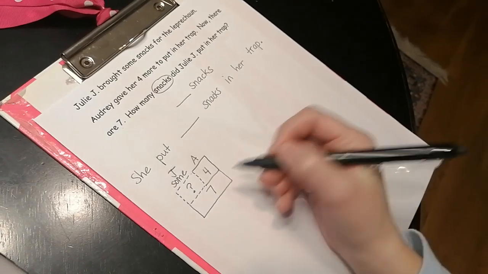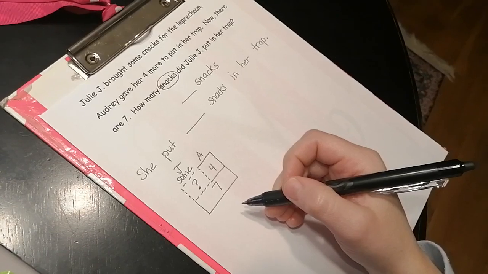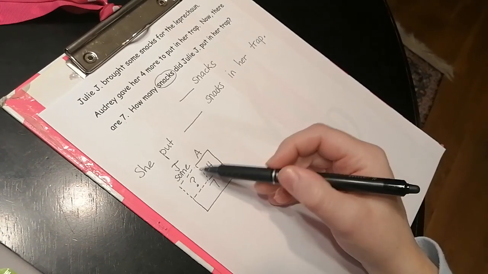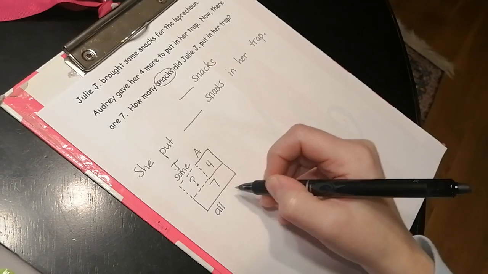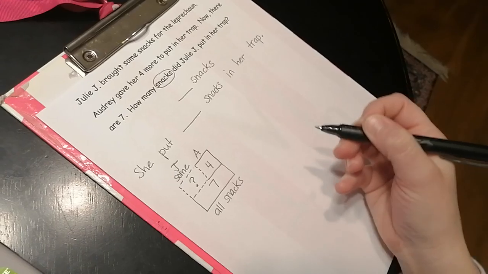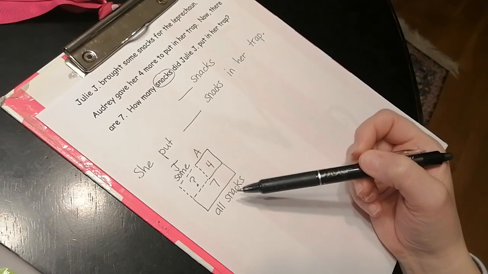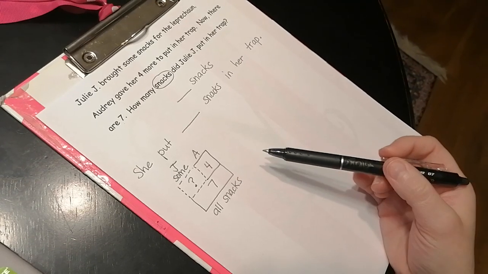So I can put 7 here, but I've got to label it. I wonder what label I could put. So snacks from Audrey and Julie. Well, these would be all the what? Yeah, that's right. All the snacks. Okay. Well, now that I've got my unit bar, I've got it labeled, I've got to figure out what equation.